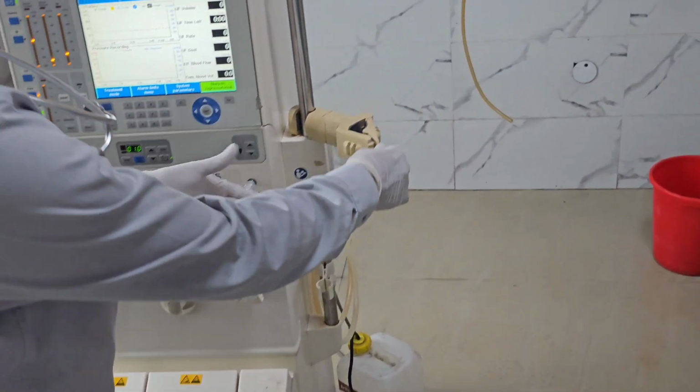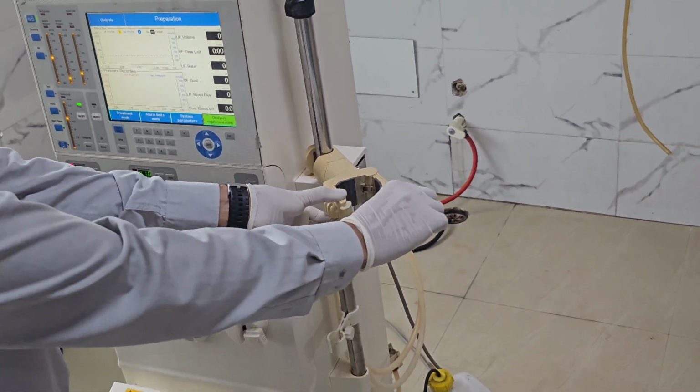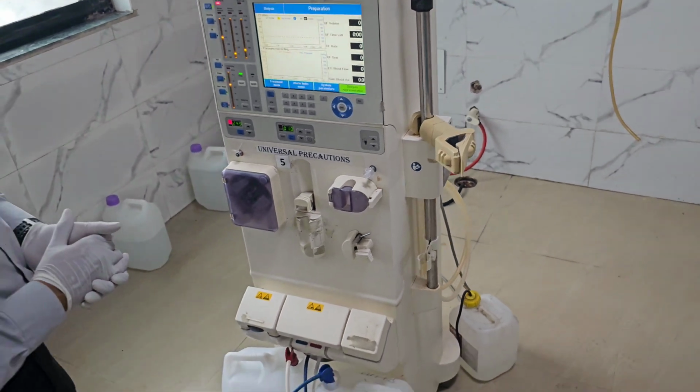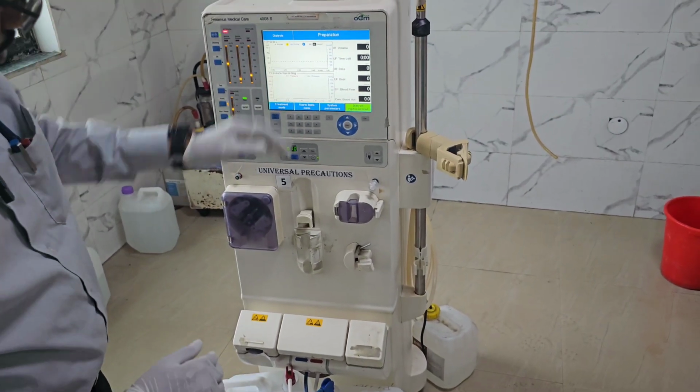Here, this one is the dialyzer holder. Now the dialyzer is not connected. We can connect the dialyzer. It will hold it in position. So these are all the important parts over this area.